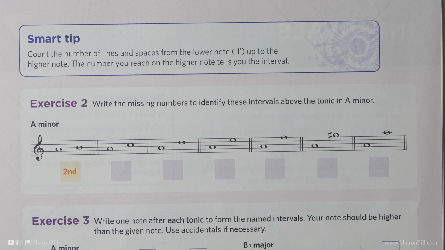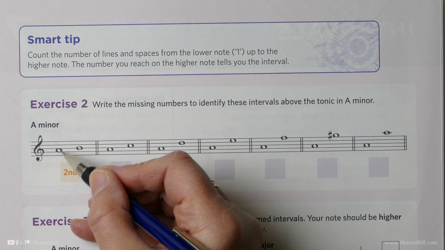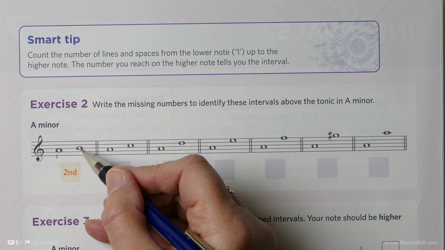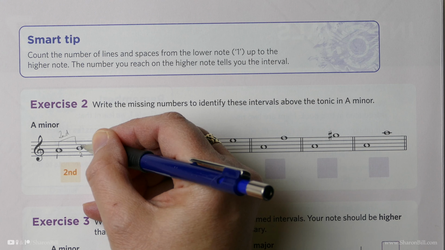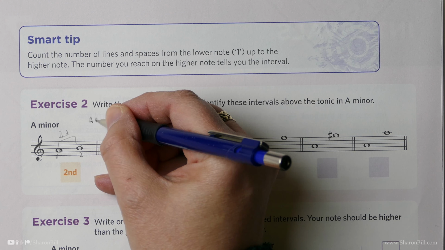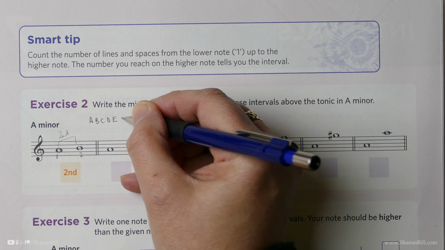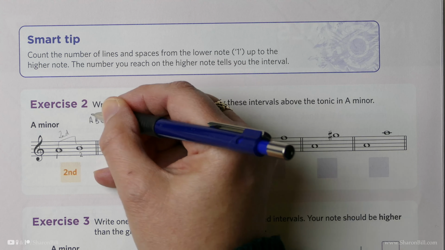If you feel like you're able to do this, just crack on, and then we can check through the answers together. We can see here that this is an A in the treble clef. If that is step 1 of the scale, next door to that is step 2, and from the tonic to the second step, we would call that the interval of a second. The only way we can go wrong is to forget to count number 1, step 1 as it were. You can double check it by writing out a representation of the scale. 1, 2, 3, 4, 5, 6, 7, 8.